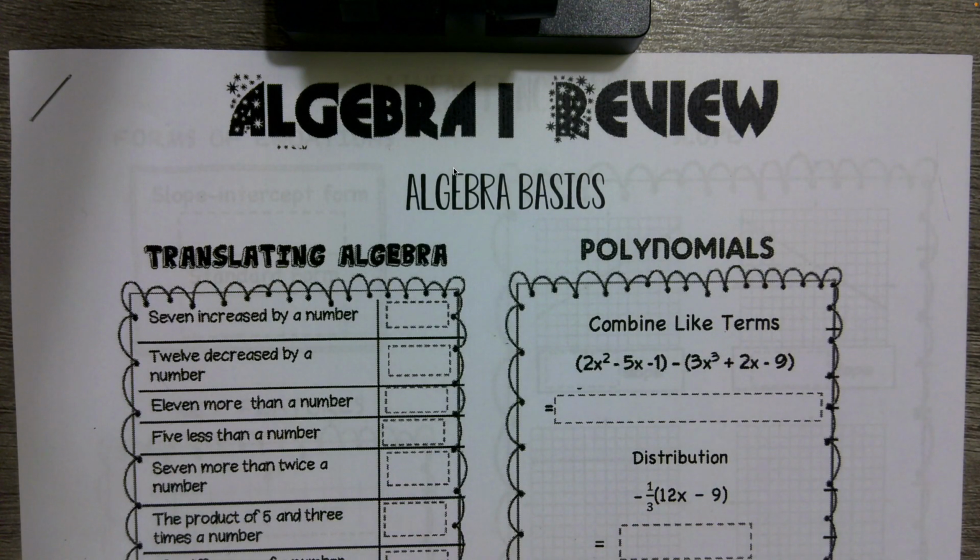Algebra 1 review. So this is a package to review all the concepts going on in Algebra 1. And we're going to do this before the STAAR test.